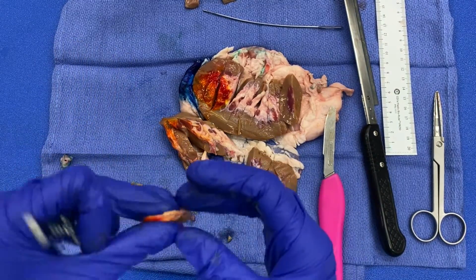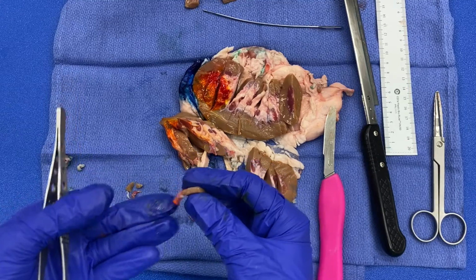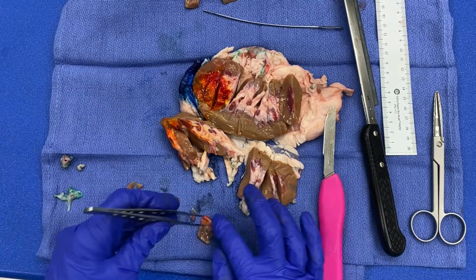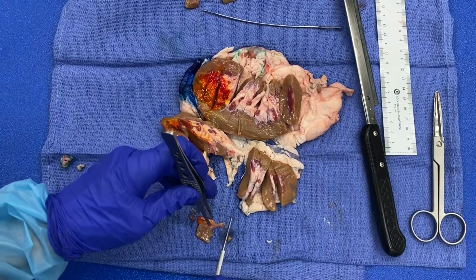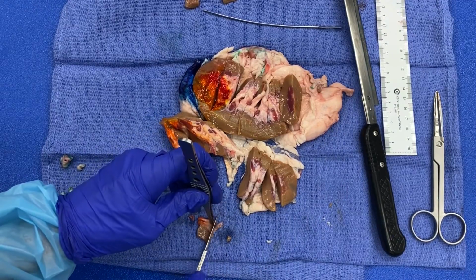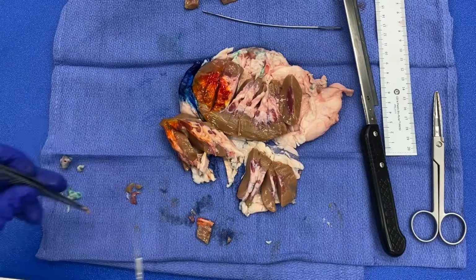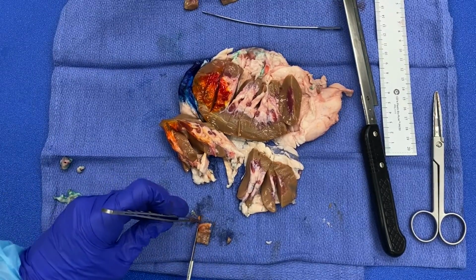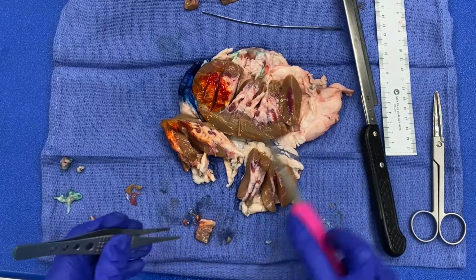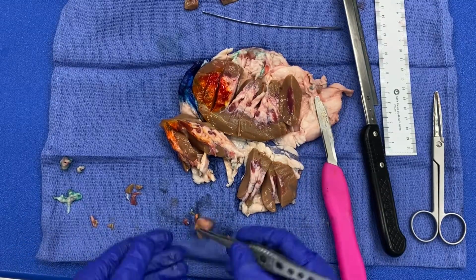And again, thickness wise, I think we're doing okay. Got a little bit of a thicker area over here. So I'm gonna go ahead and trim, make my edges look nice. And let's see which part is thick.